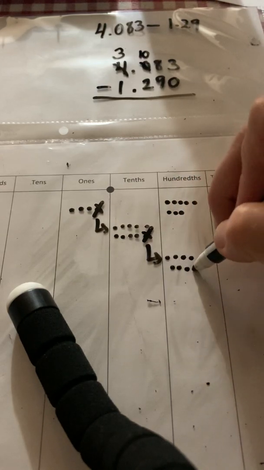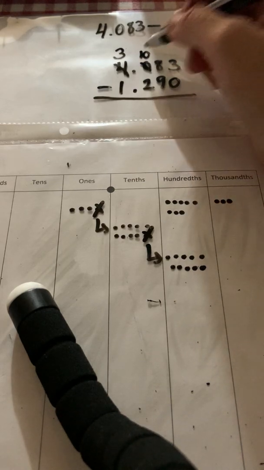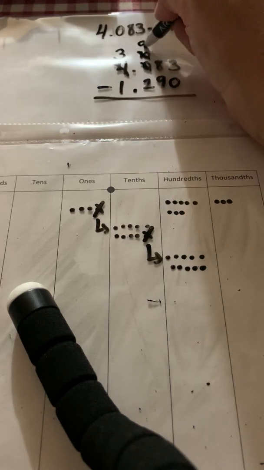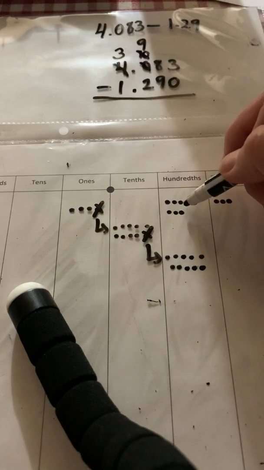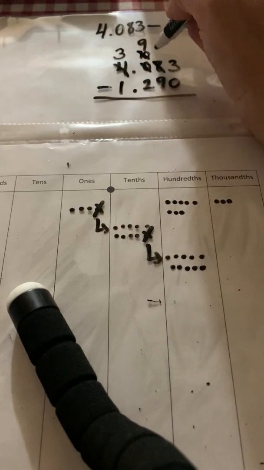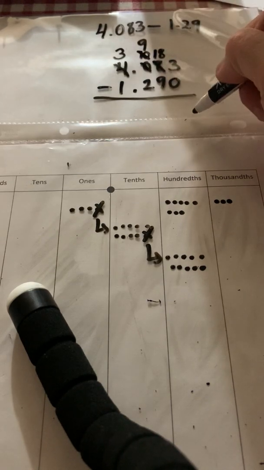1, 2, 3, 4, 5, 6, 7, 8, 10. And I'm going to update my algorithm again. I had 10 tenths, but now I have 9 tenths because I unbundled 1. I had 8 hundredths. I added 10 hundredths to it. So now I have 18 hundredths.